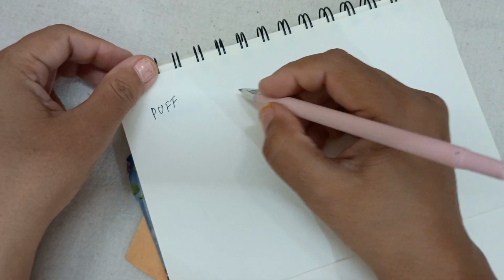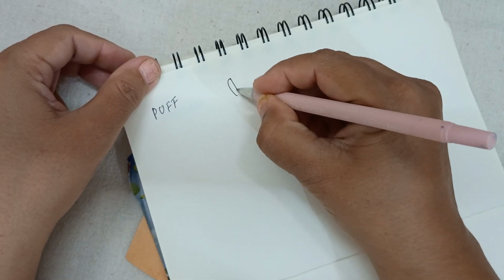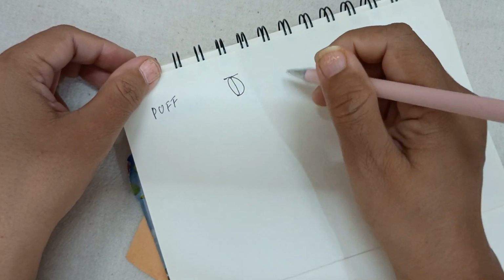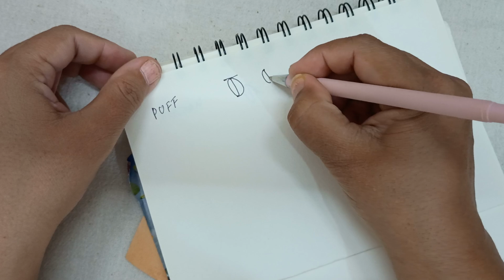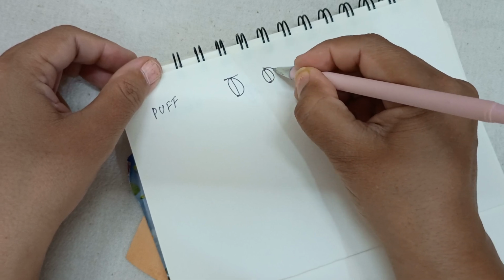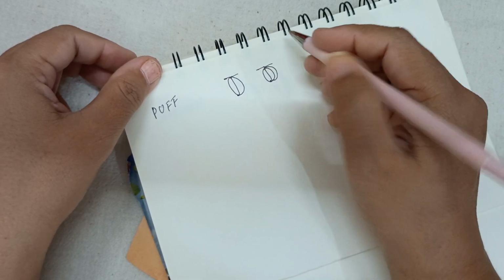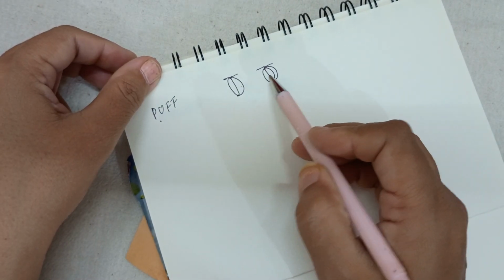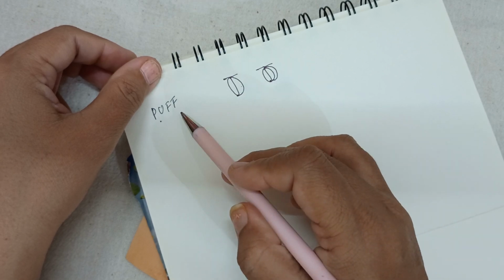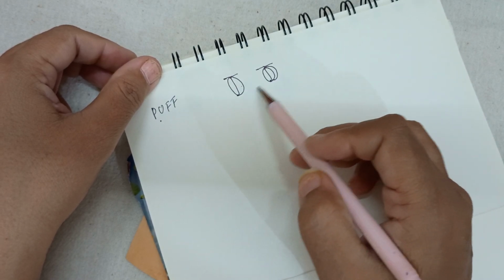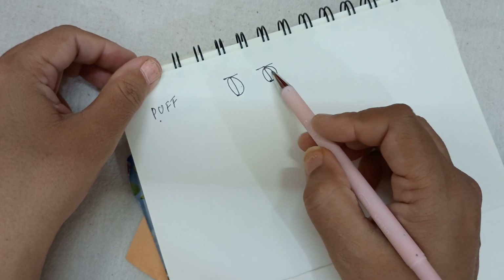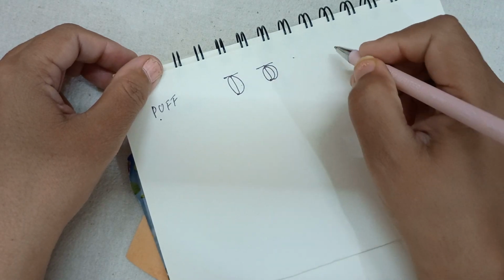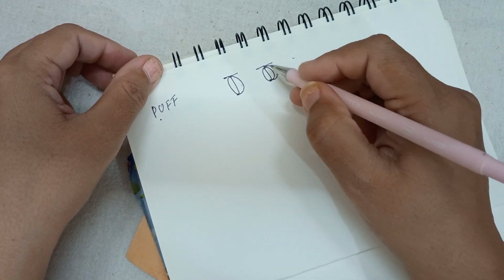The symbol for puff stitch is like this with a bar at the top. A puff stitch can have any number of strands. Therefore the number of strands in a puff stitch is the number of lines that are shown here. If it's a 3-strand puff stitch, then there will be 3 lines. If it's a 4-strand, then it will be 4 lines. And if it is 5, 6, 7, that many lines there will be in this crochet symbol.